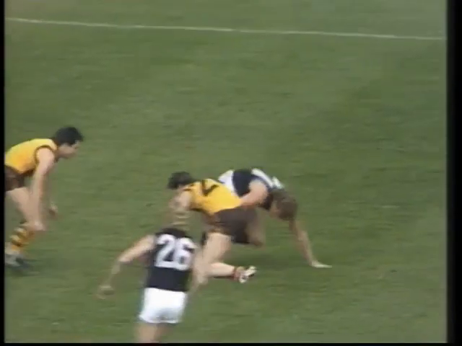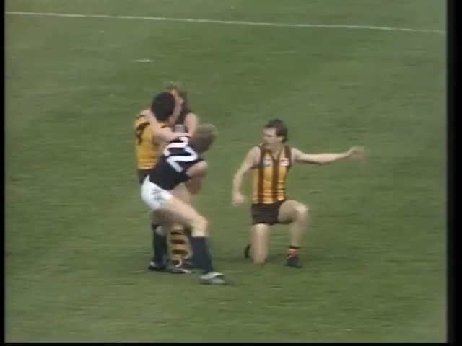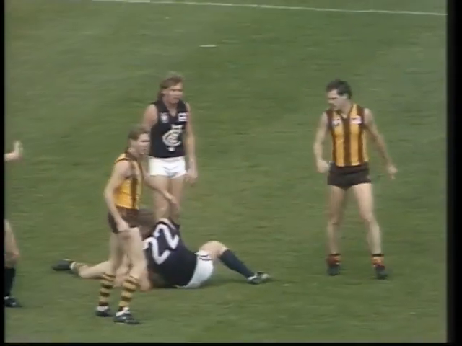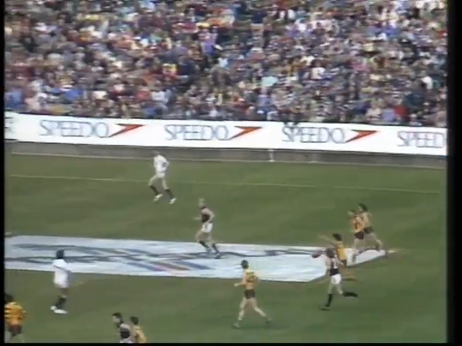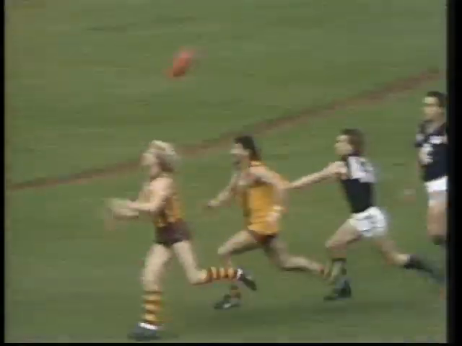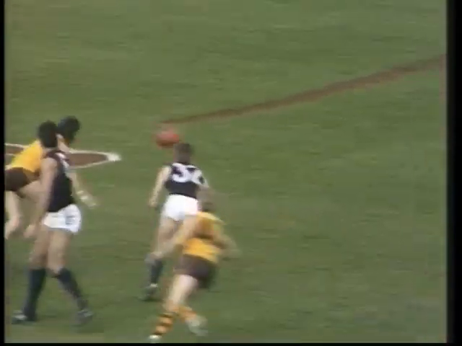A bad miss by Craig Bradley, though, being picked up by Rodney Eade. That's not surprising. Russo was caught, and the umpire said too high. Free kick to Peter Russo plus 15 metres. So Russo comes up in between centre wing and centre of the ground, drives it towards half forward. Brereton got a bad bounce, tapped away by Di Pierdomenico. He's kicked it off the ground.